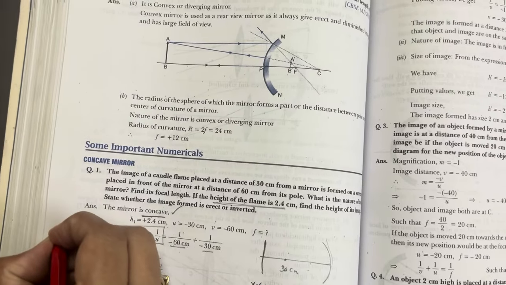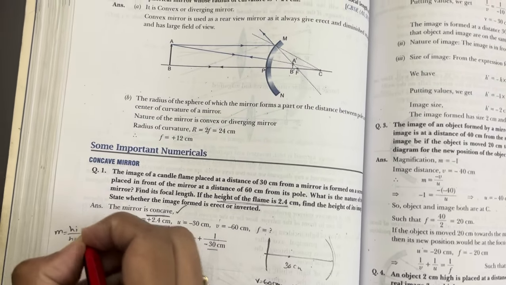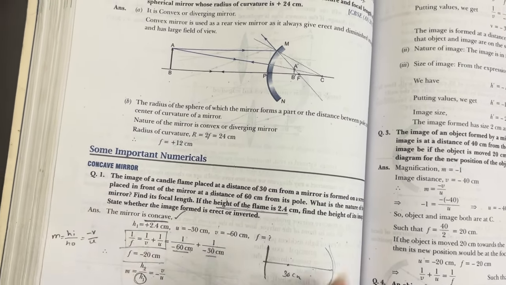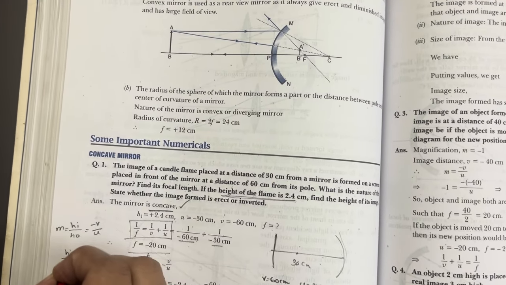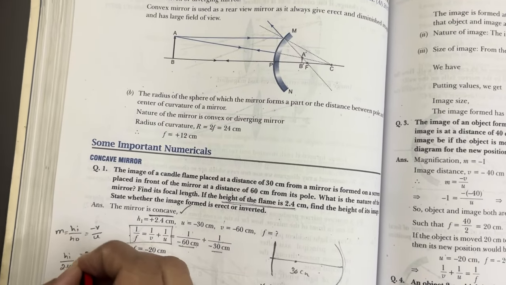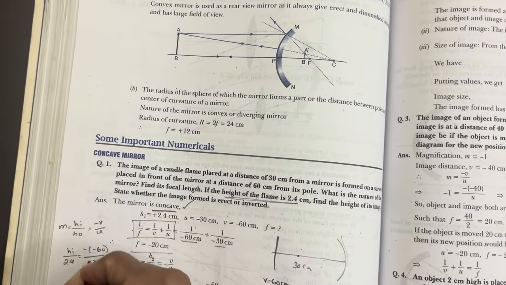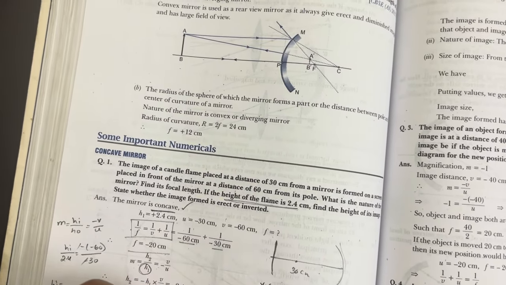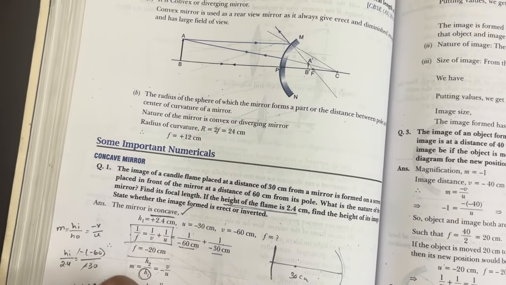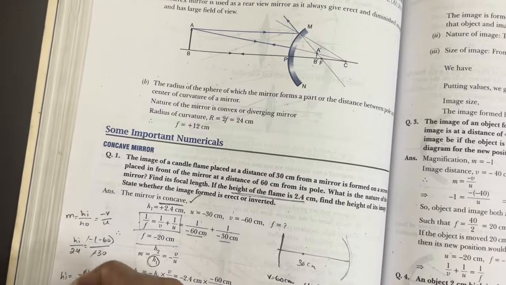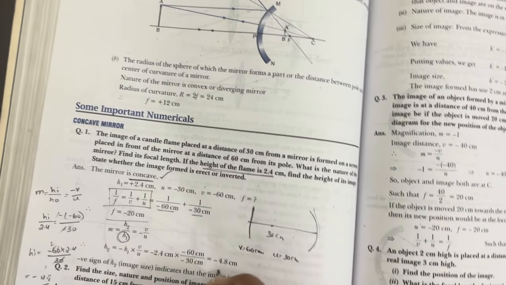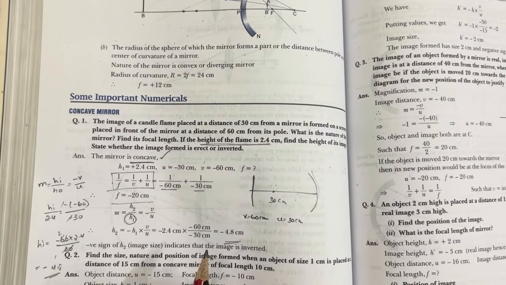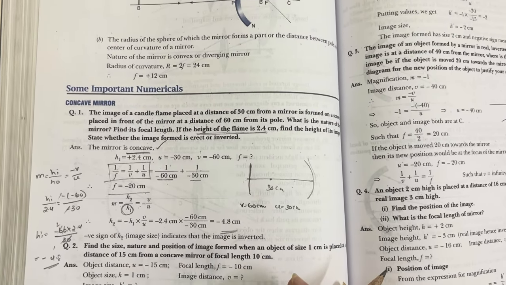So the magnification is equal to height of the image by height of the object. It is also equal to -v upon u, isn't it? So the height of the object is 2.4, is equal to -v upon u, that is -(-60) by -30. Hi is equal to -60 into 2.4 by 30. 0, 0 gone, 3 twos are 6... so it becomes -4.8. You get it here. That means it is a downward image. It is a slightly enlarged image. That is what you get.